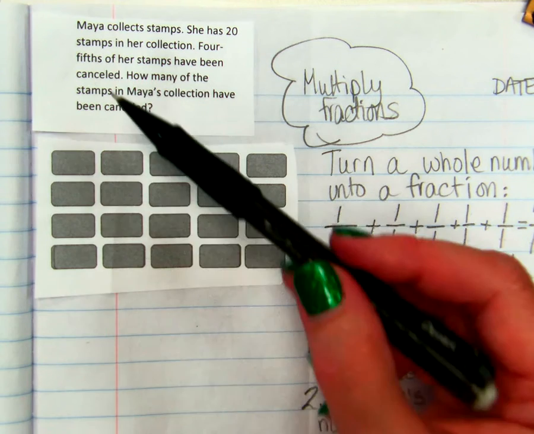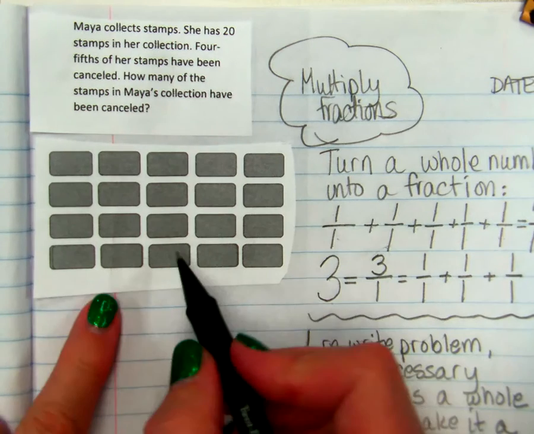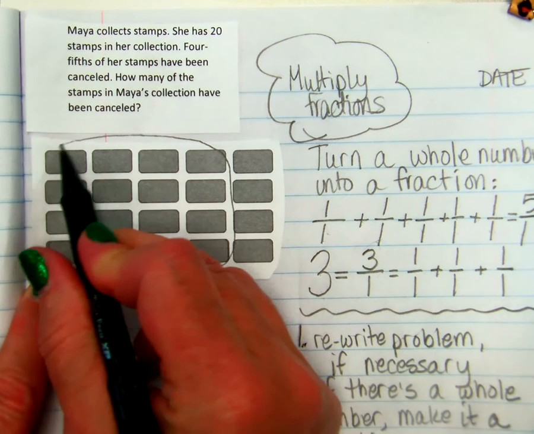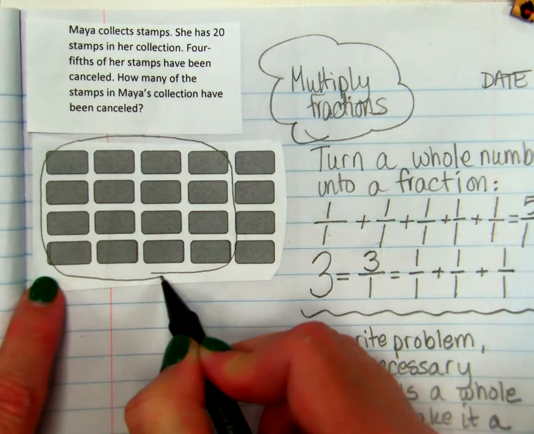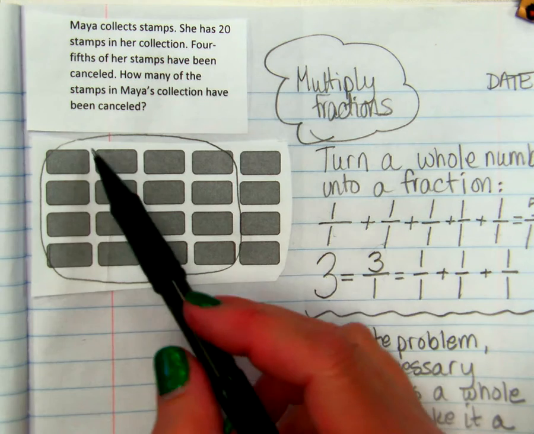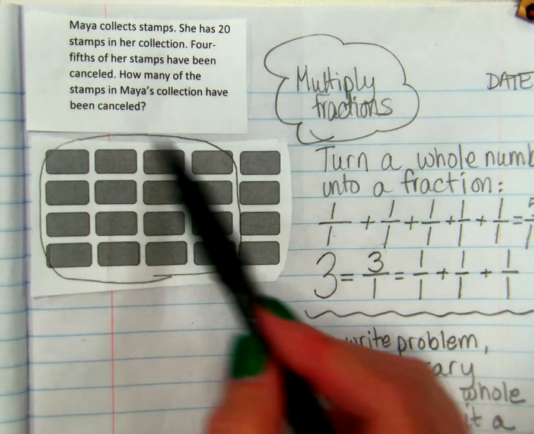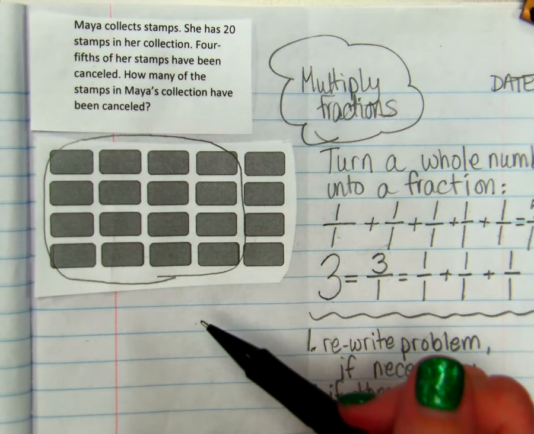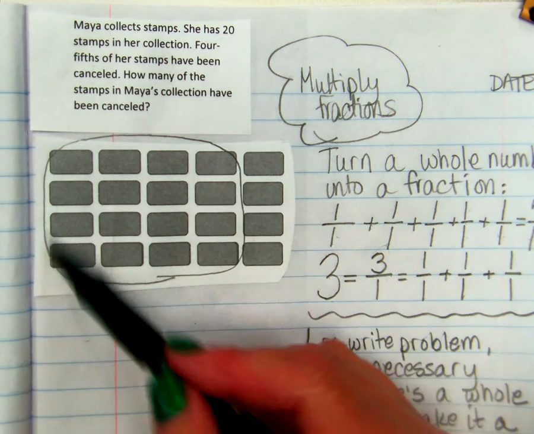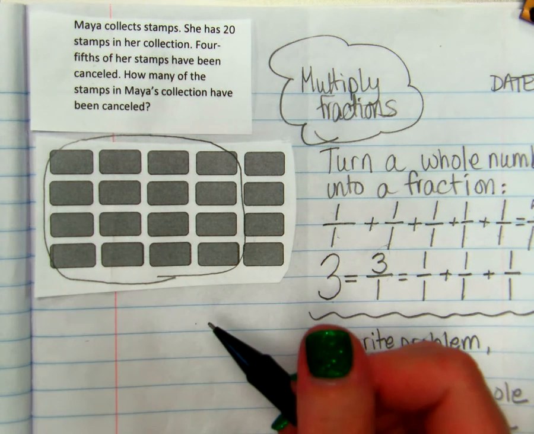4/5. So 4 of the 5 columns have been canceled. So I'm going to circle 4 of the 5 columns. Why don't you do that too, carefully, as best you can. So if 4 of the 5 columns have been canceled, we need to know how many. Well, it's pretty obvious that we can tell. How many did we circle? Right, 16. Now we're going to prove it mathematically.